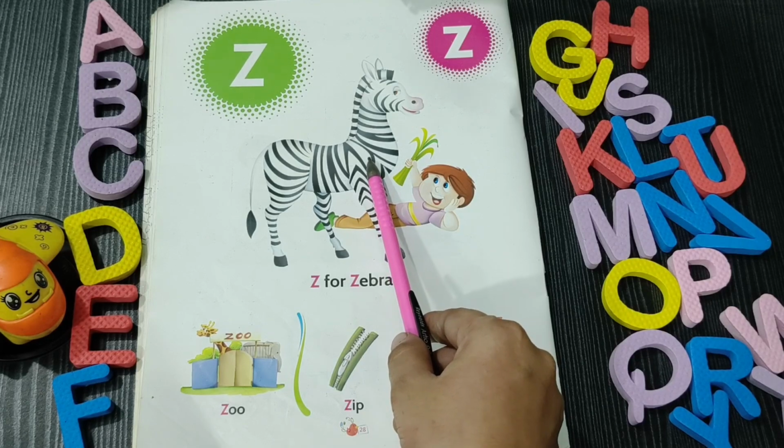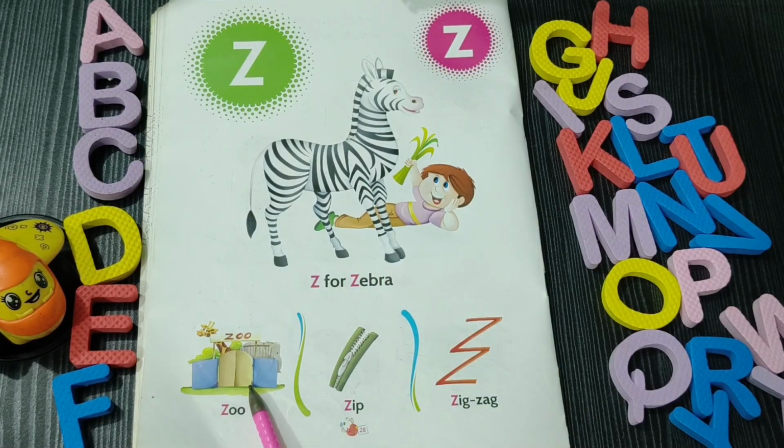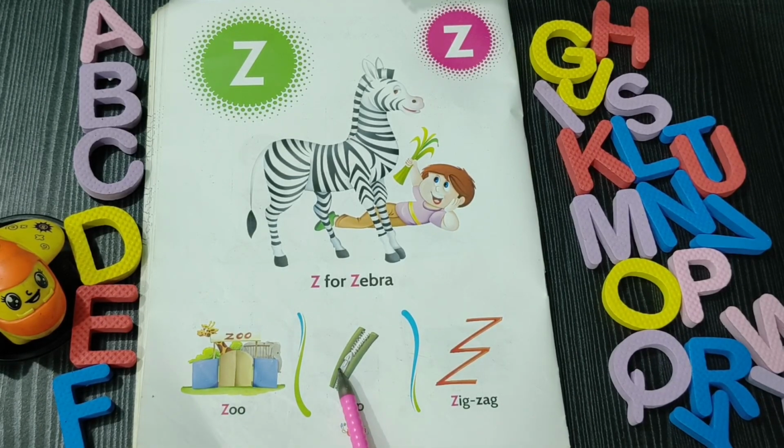Zebra means zebra. Z is for zoo. Z double O zoo. Zoo means चिड़ियाघर. Z is for zip. ZIP zip. Zip means zip.